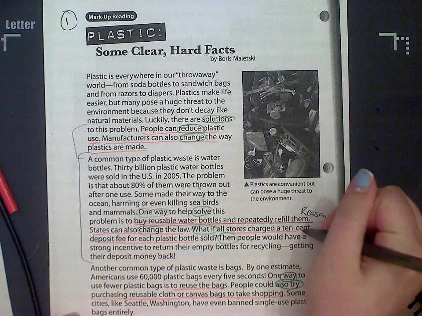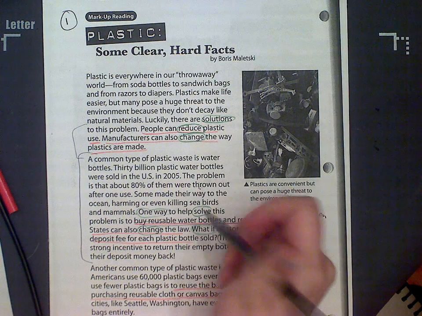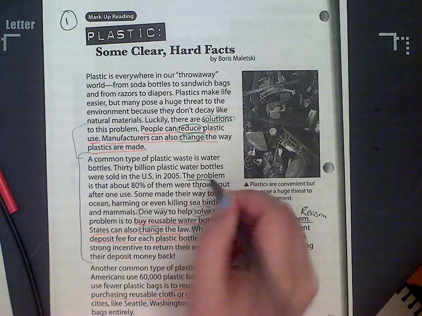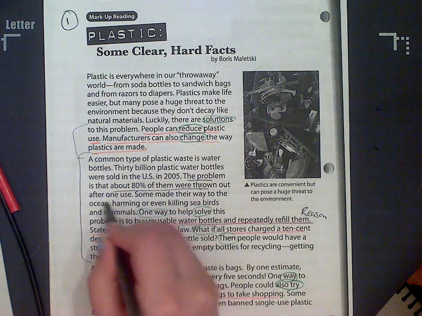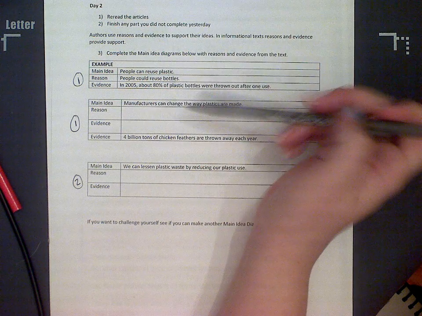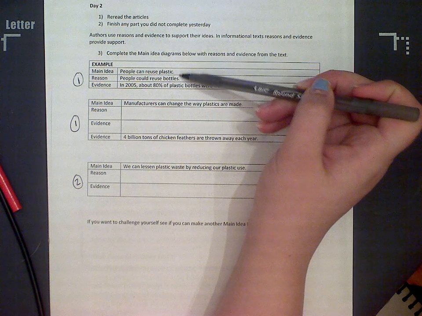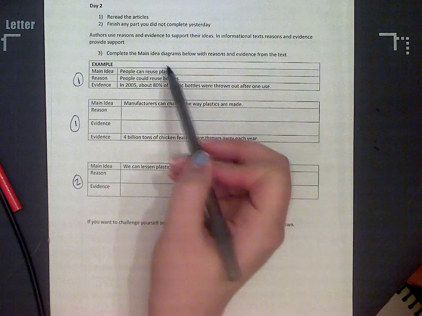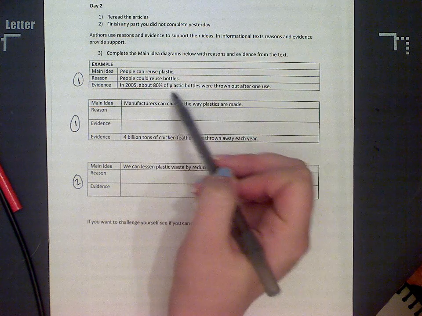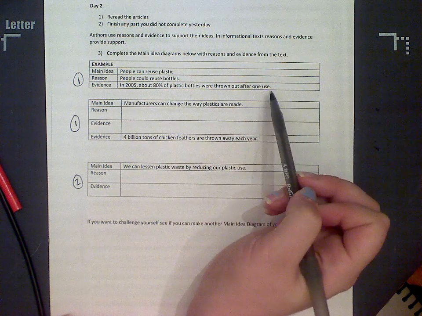The evidence for this, why people need to do this, is right here where it says the problem is 80% of them were thrown out after one use. So on my paper, if I'm trying to convince you, I'm going to say people can reuse plastic. People could be reusing their bottles. They need to do this because in 2005, 80% of plastic bottles were thrown out after one use.